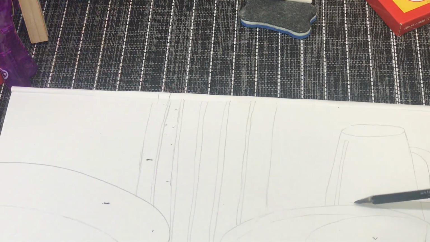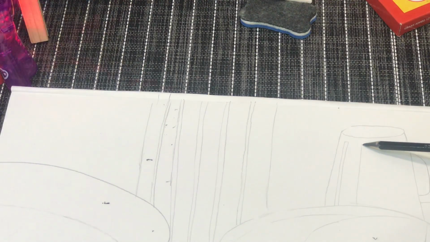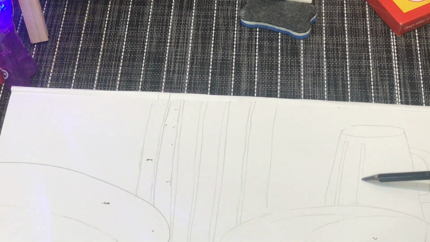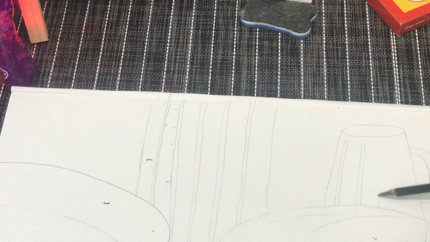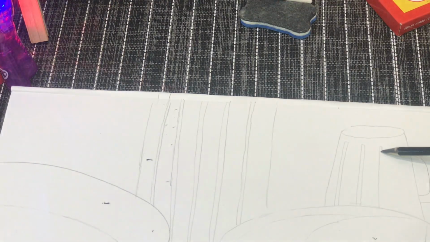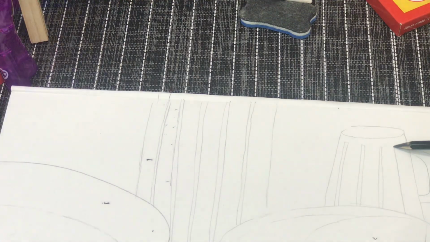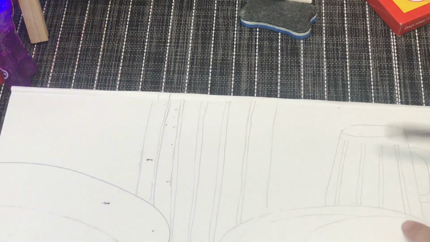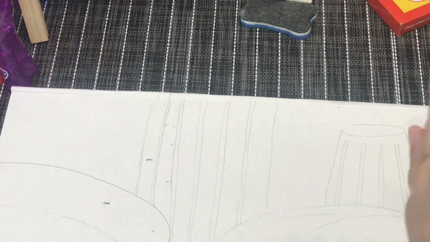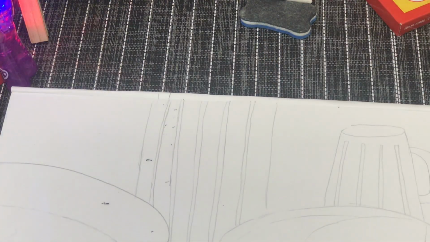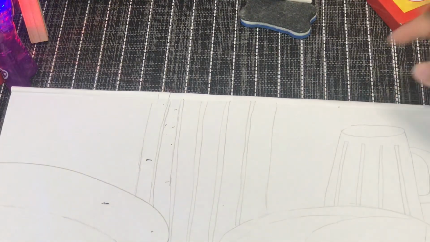So it will look a little bit like this. As you can see, the lines I'm drawing are a little slanted over the top, to make it look like the cup is going upwards, smaller at the bottom, I mean.